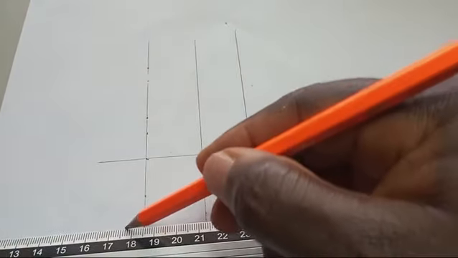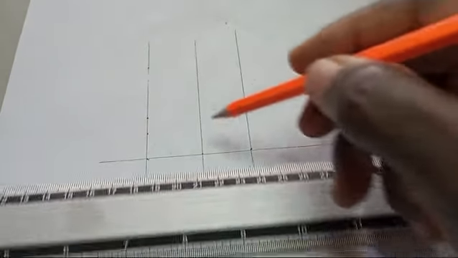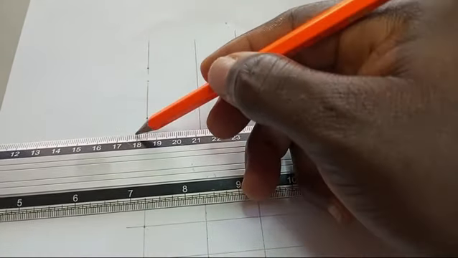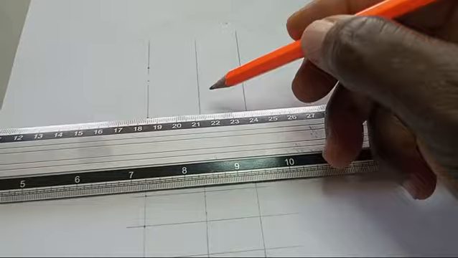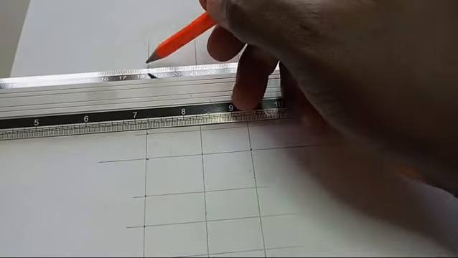Then I'll draw horizontal lines from the other points. This, this, this, this, this, and finally this. So now let us begin to locate our points.